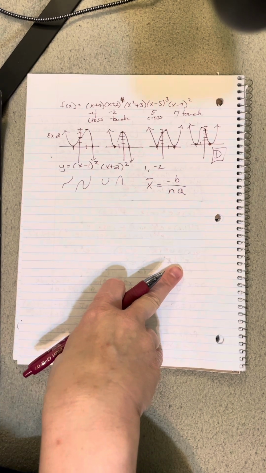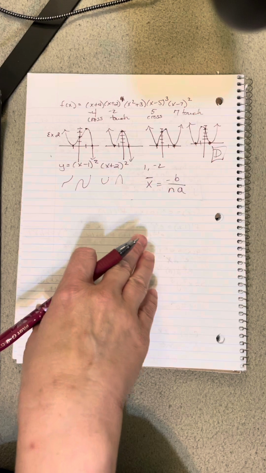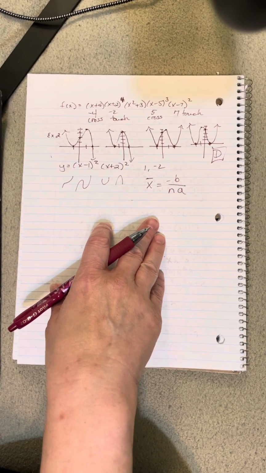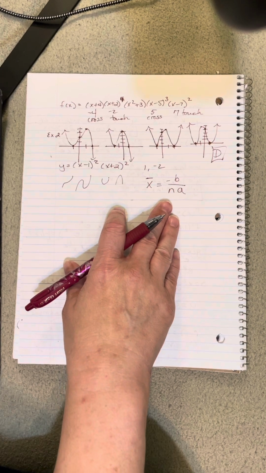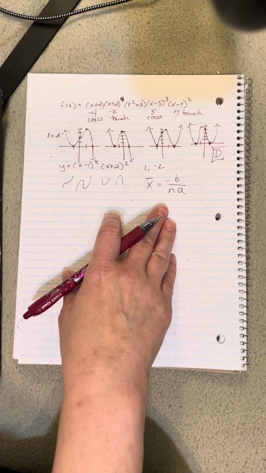Now, how does that average of all roots help us? This we had not talked about before, and it is helpful in the fact that whatever this number is, it is approximately the middle of the graph that you're trying to do.